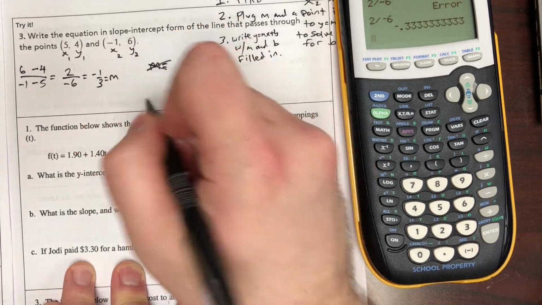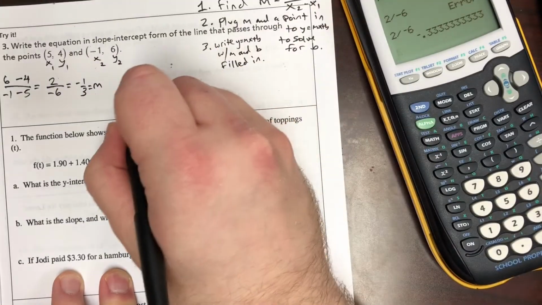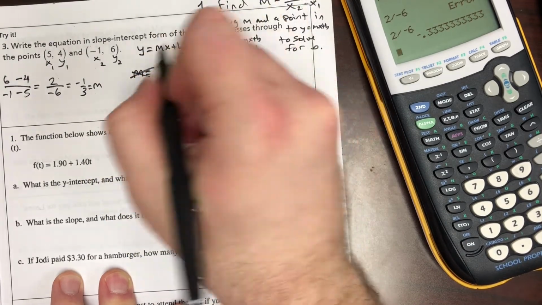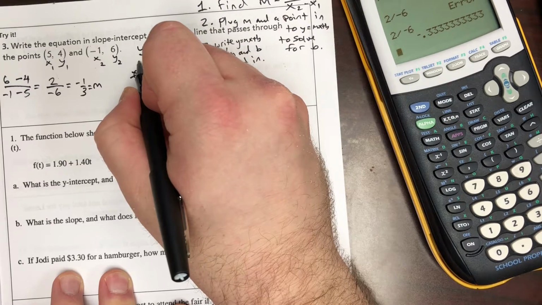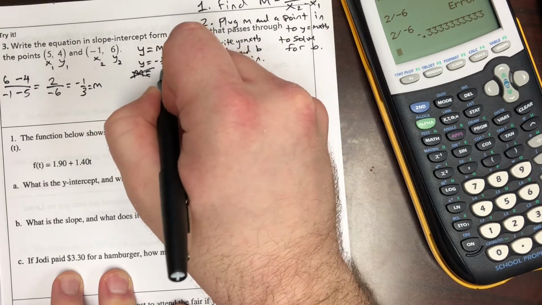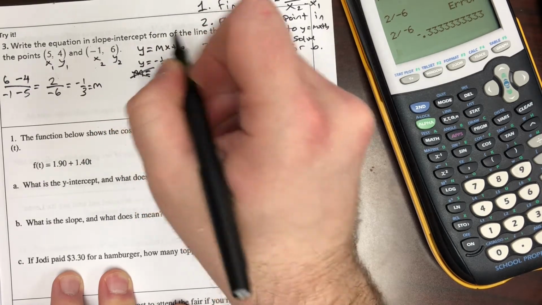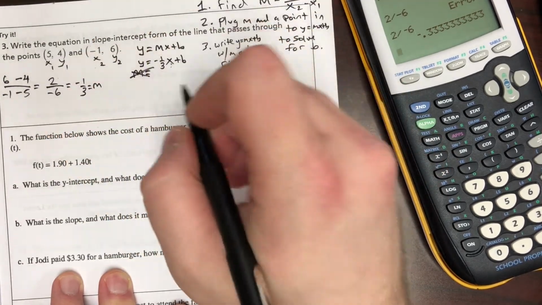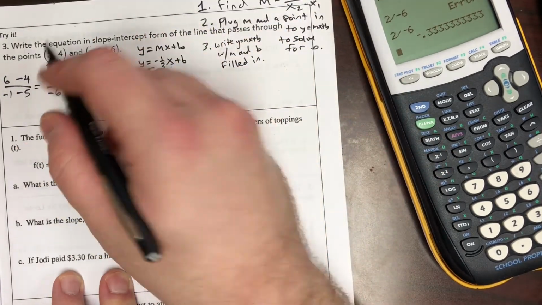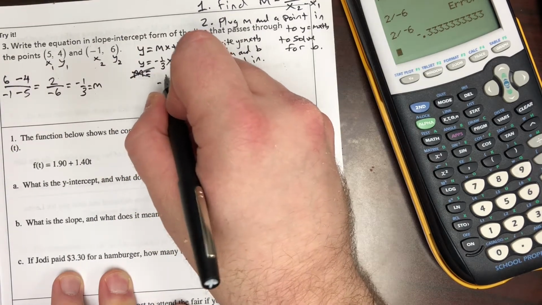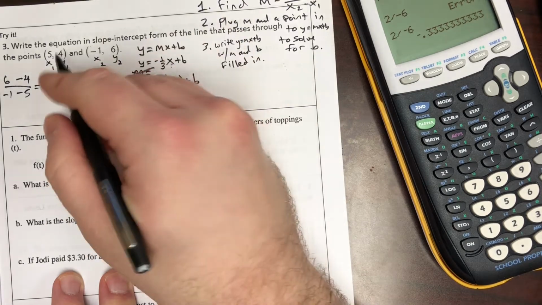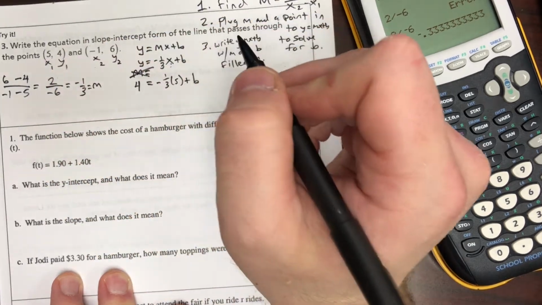Silly me, that's m, right? So I know y is equal to mx plus b. So I know that y is equal to negative 1/3 x plus b. And then I pick either one of these, and it doesn't matter. So I'll pick the 5 and the 4. So 5 goes in for x, negative 1/3 times 5 plus b. And the 4 goes in for y.